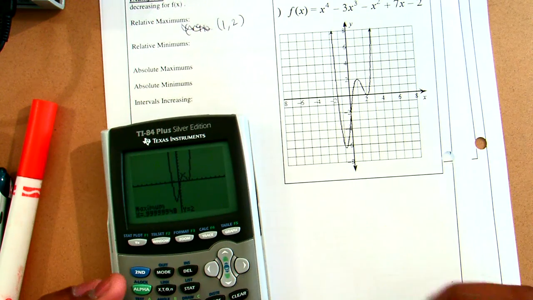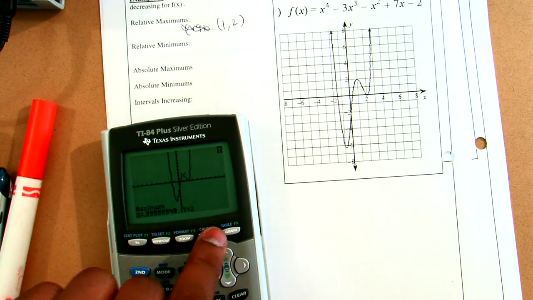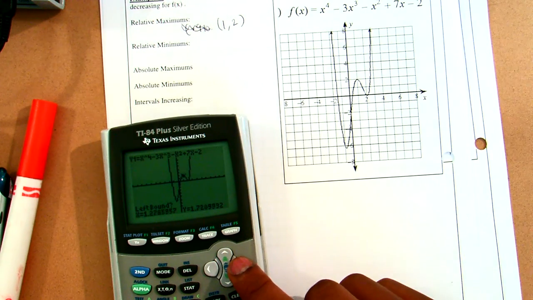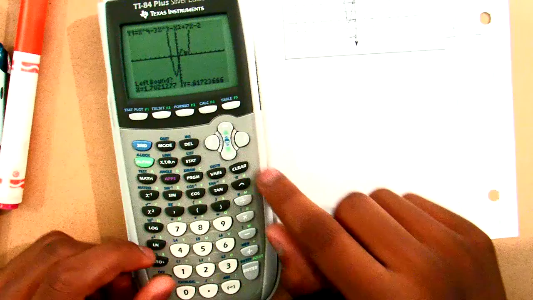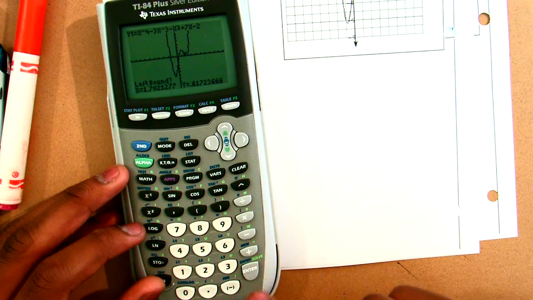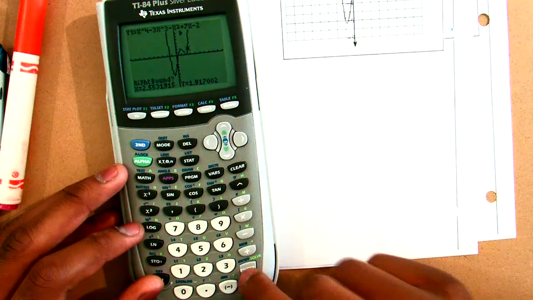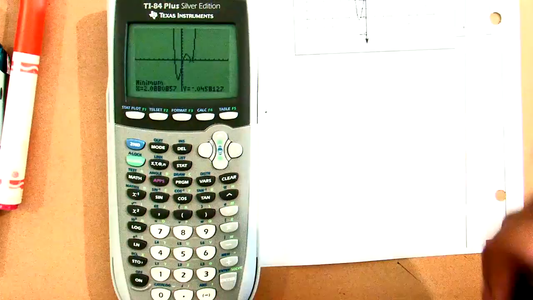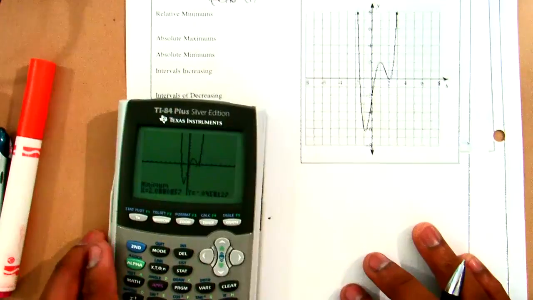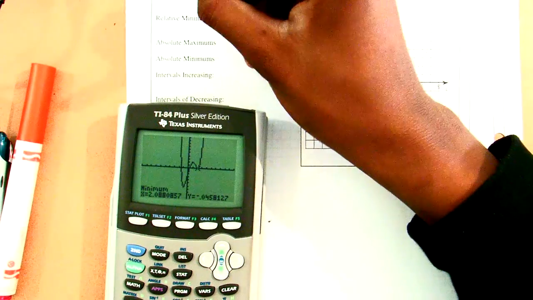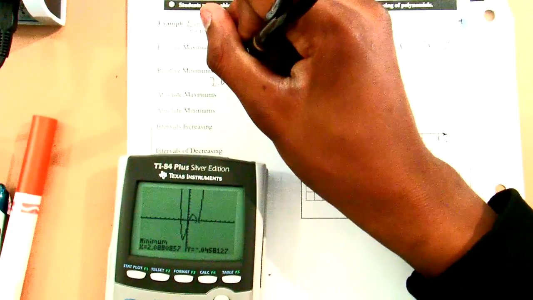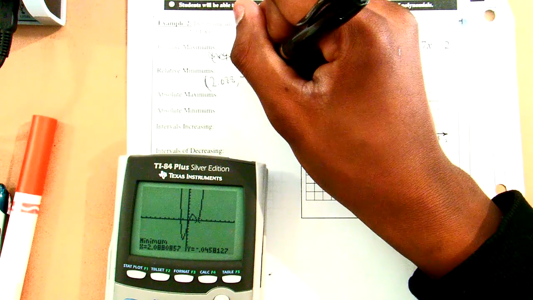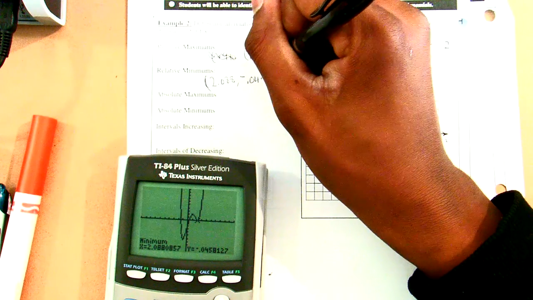Alright, so now we're going to find the relative minimum. We're going to hit second, trace again, and we're going to go to 3. And we'll go to what we think is the minimum. So we go left bound, enter, right bound, enter, guess, enter, and now our point is going to be 2.088, comma, negative 0.046.